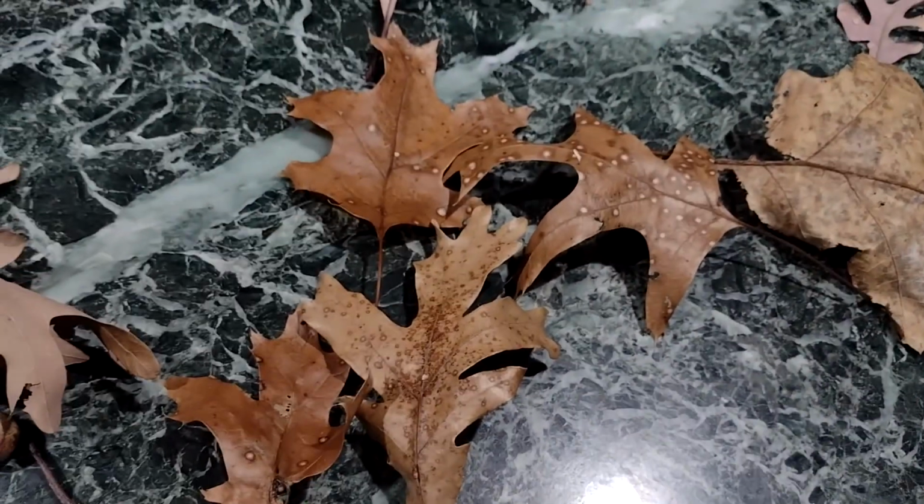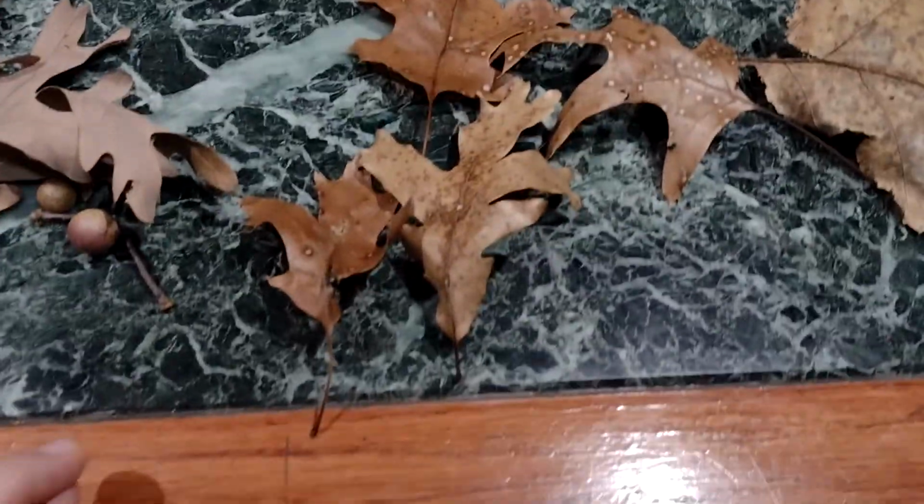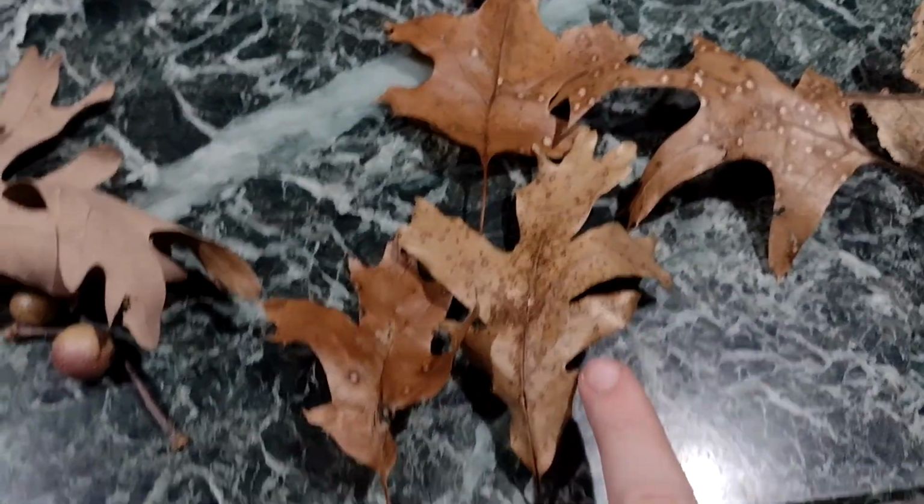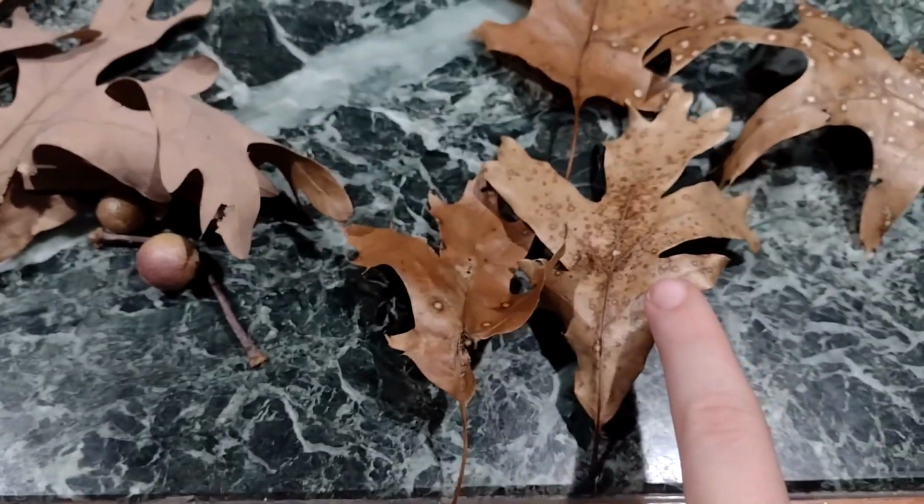And this one is similar to the black spot of elm over here in that it causes disease in the living trees. So this fungus was likely growing on these leaves before they even fell onto the ground. And they were causing disease.